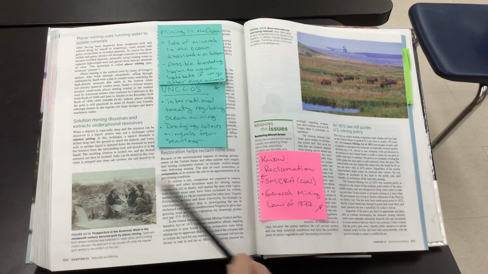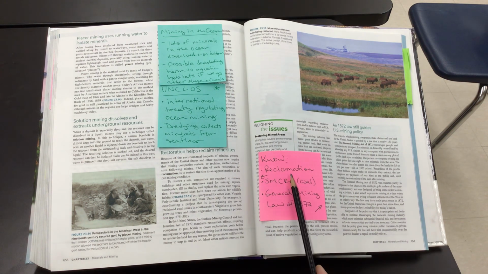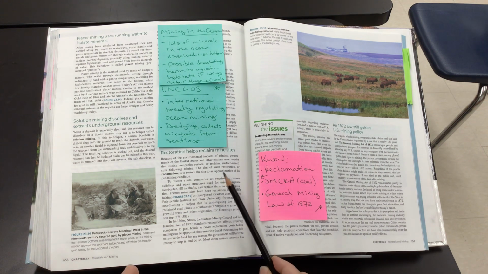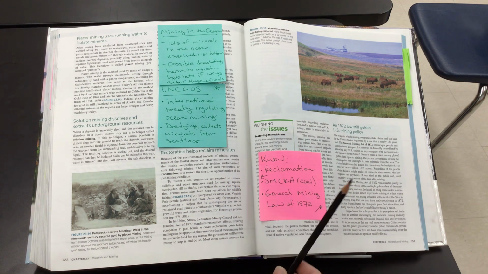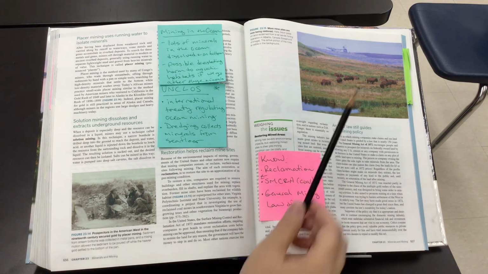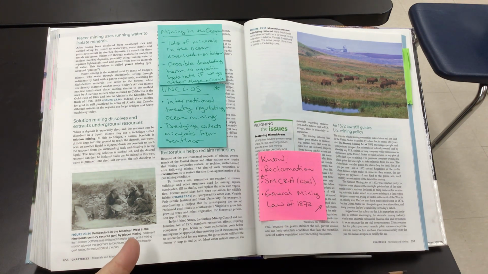Okay, and then another law, two more laws you should really know, that's what this is all about, is legislation. You should know the idea of reclamation. This is basically restoring the site to an approximation of the pre-mining condition. And this is an area that has been reclaimed after a mine. It looks pretty good. So, feels like everybody should have to do that.